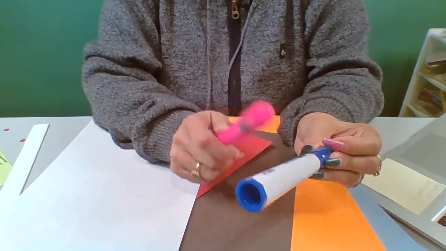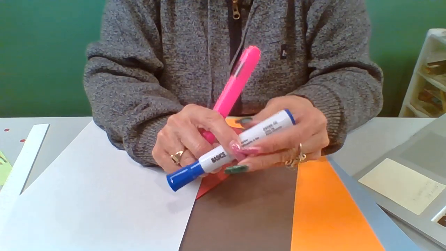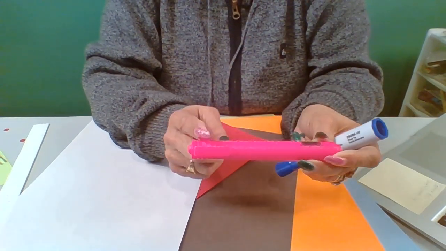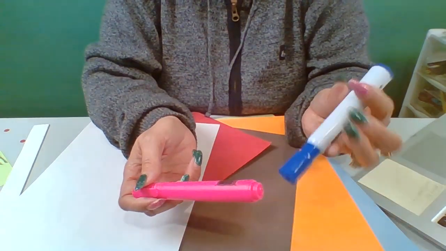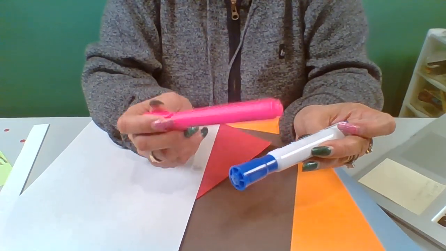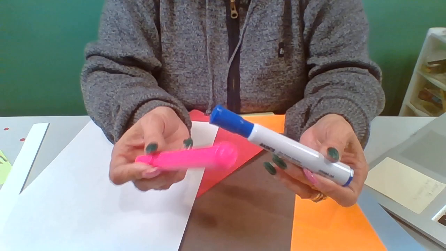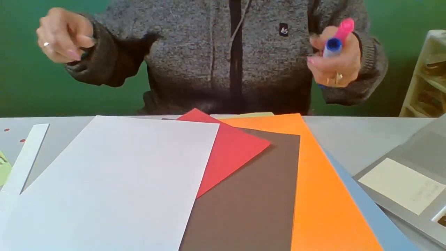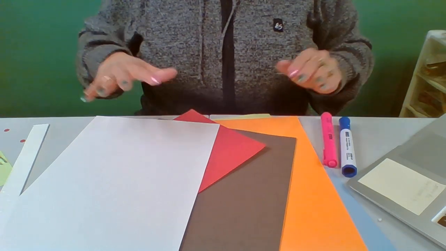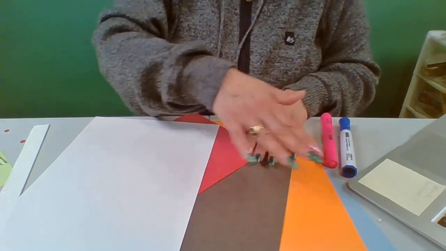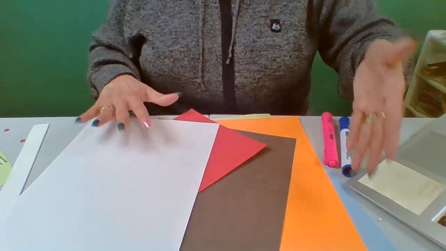This one is a dry marker, and you will also need a dark color highlighter, or you can use a dry marker, whatever you want, because you need to label the parts of your plant. Okay, kids?